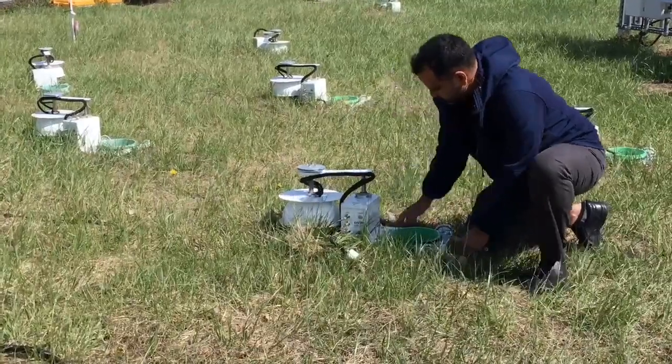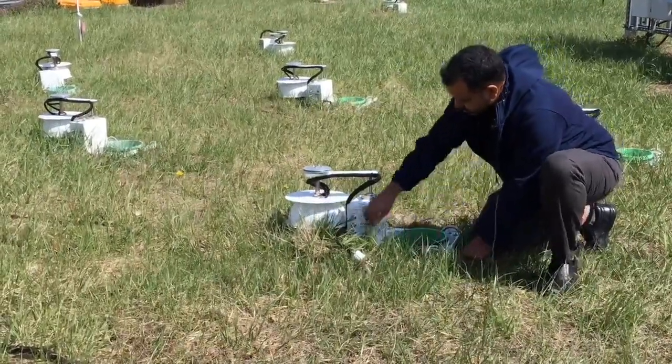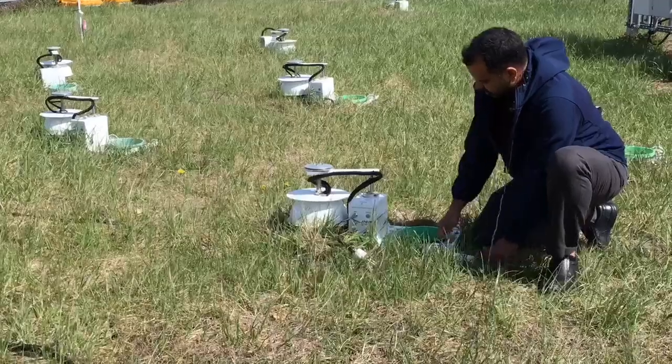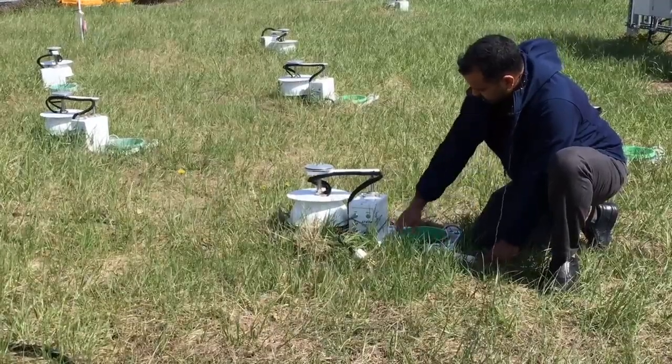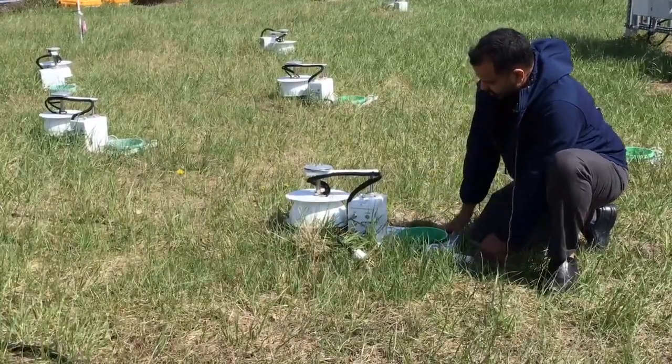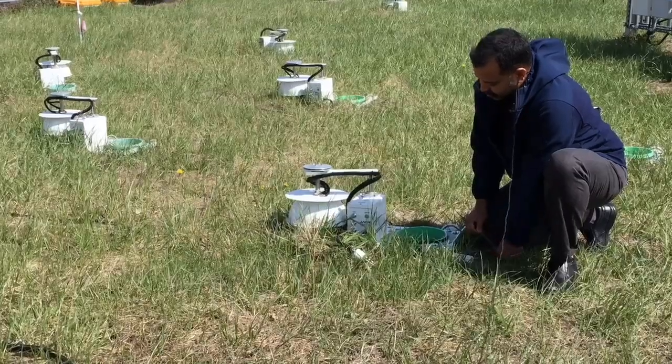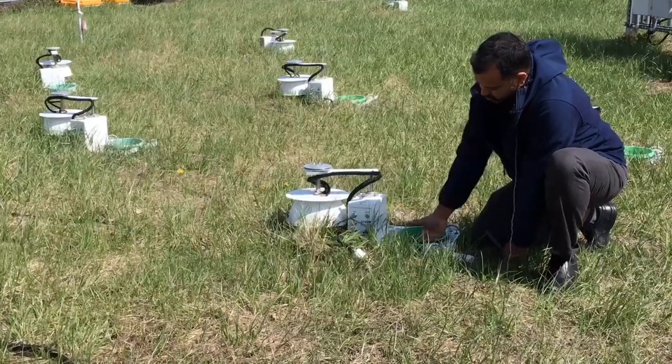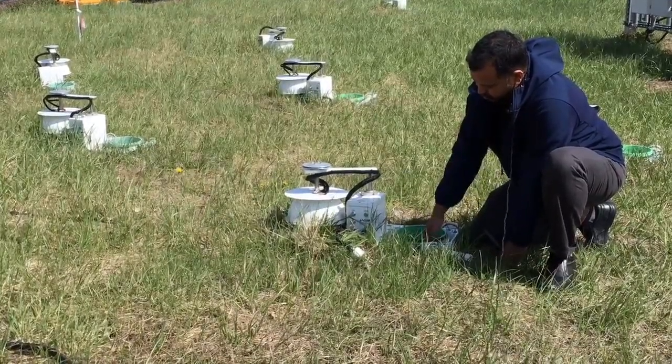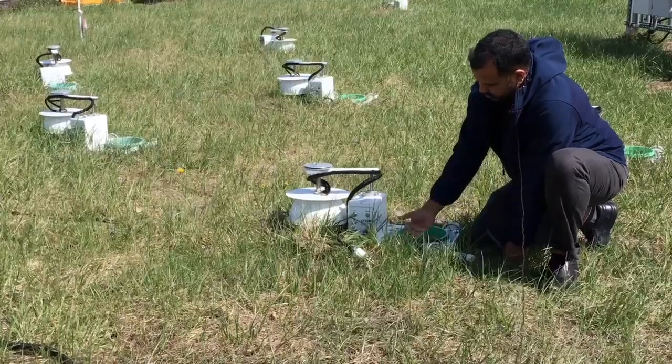Okay. So once I have that good seal between the collar and the base of the chamber, I need to estimate the distance from the soil surface to the chamber itself.